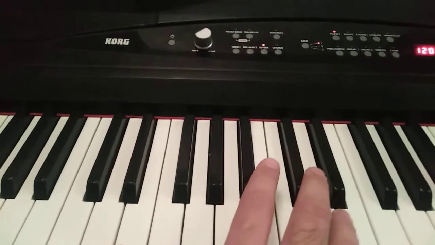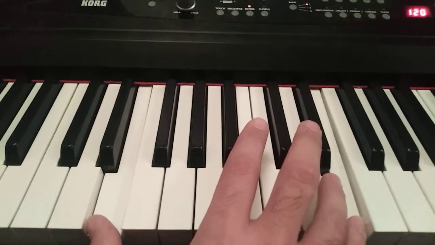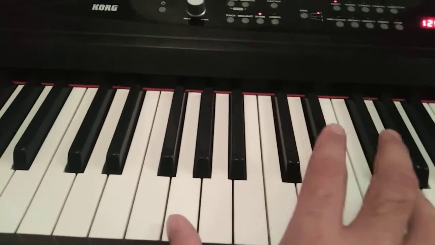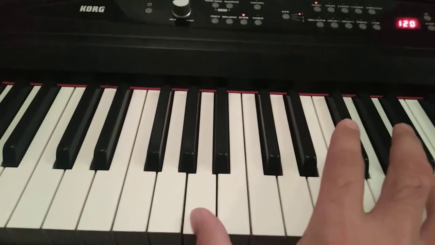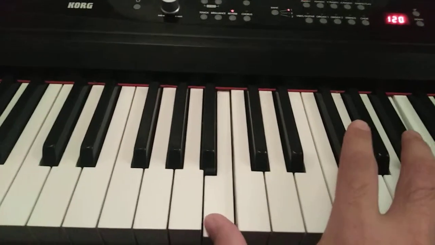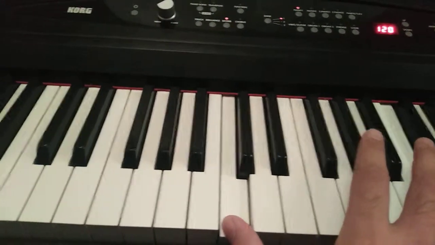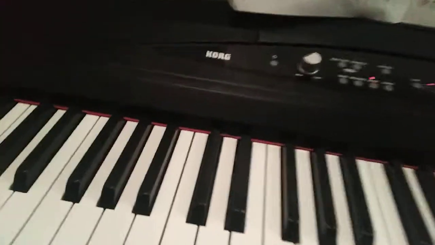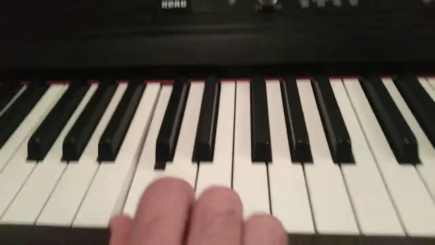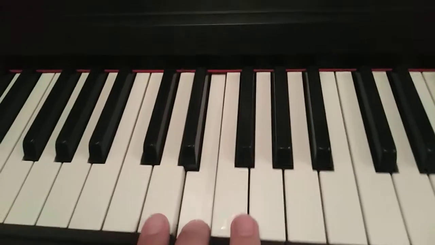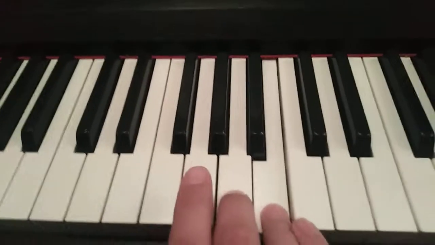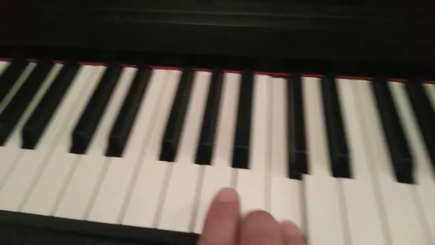E. Then F, G, A, B, back to C. To summarize, sorry about my crappy camera work: C, D, E, F, G, A, B, C, and it just repeats all the way up the keyboard.